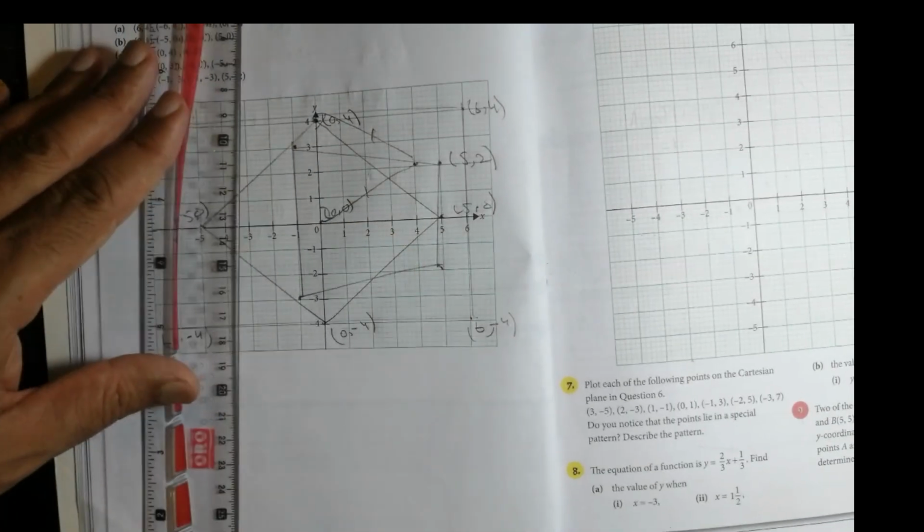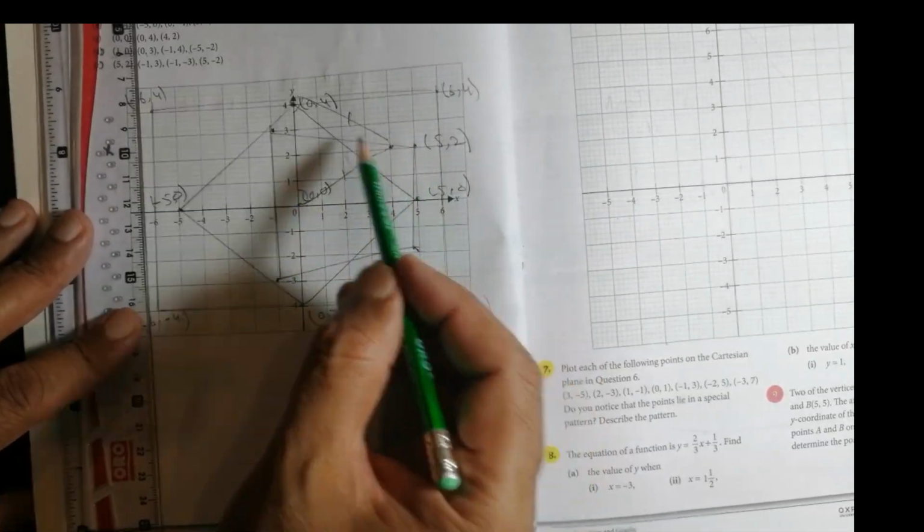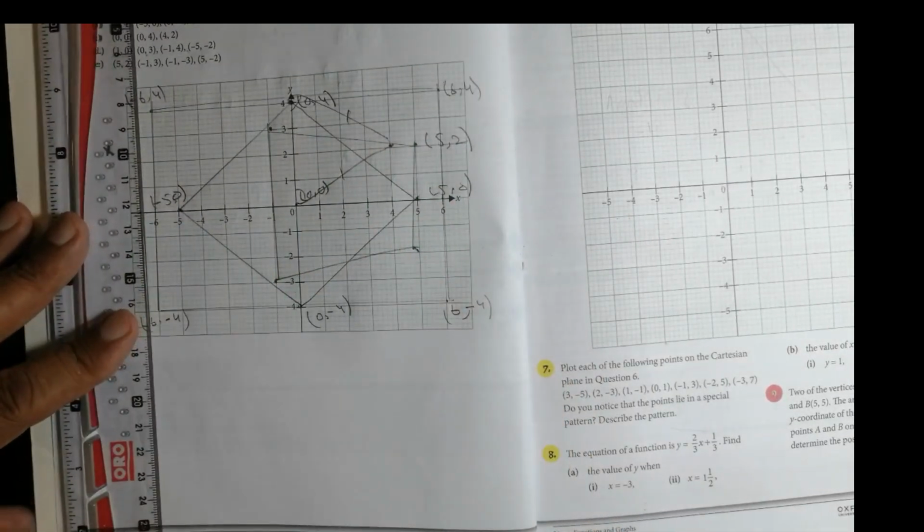This is a quadrilateral. The figure having 4 sides is a quadrilateral.